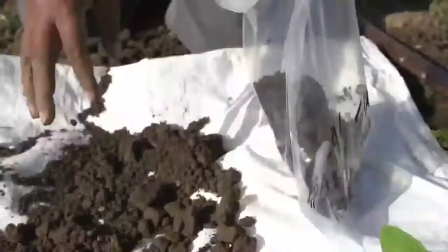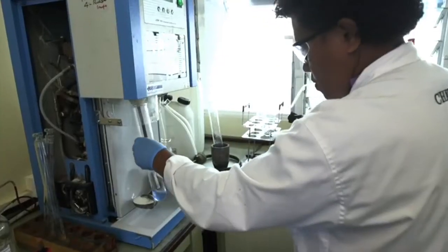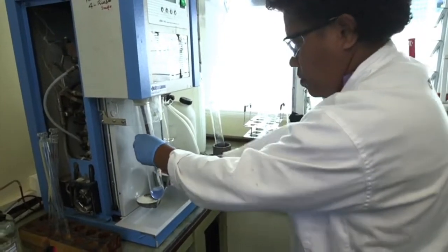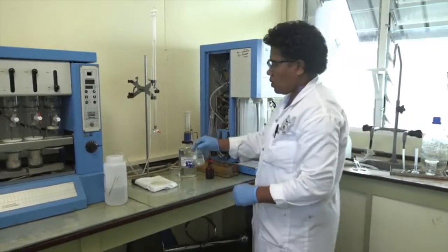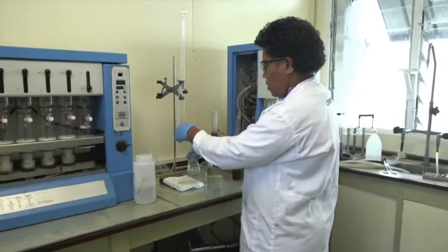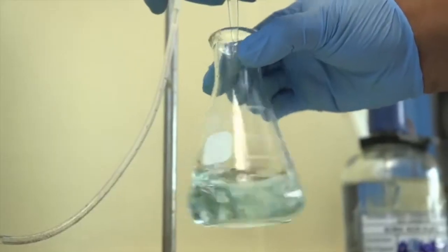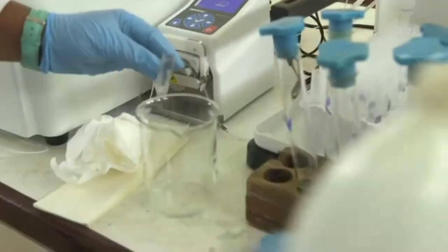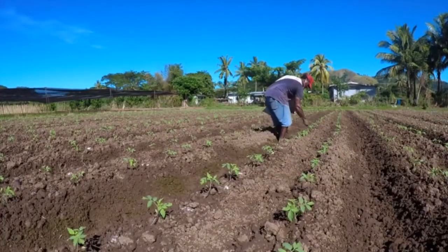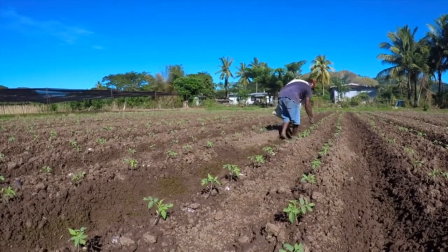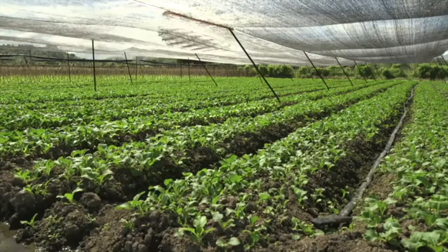We have the inorganic manures or fertilizers. Inorganic fertilizers are chemical substances usually in the form of powder, granules, pellets, or crystals which are added to the soil to improve its fertility.